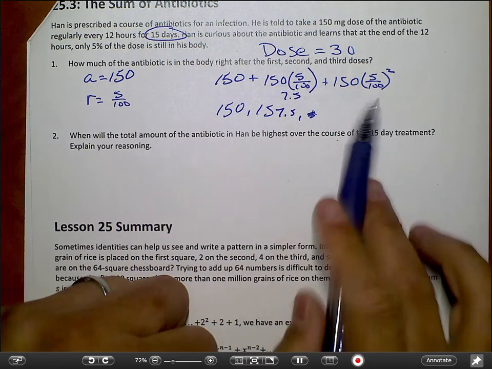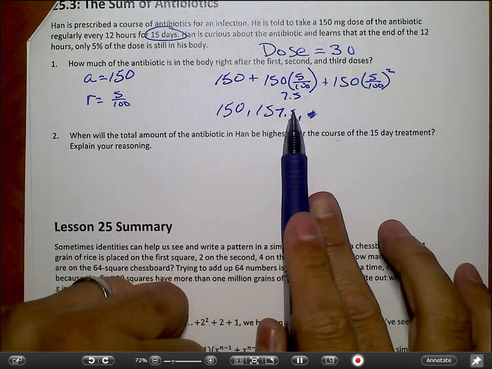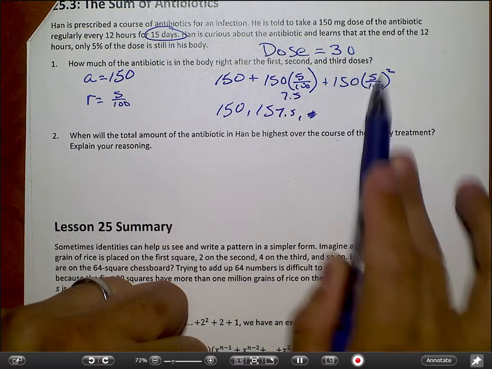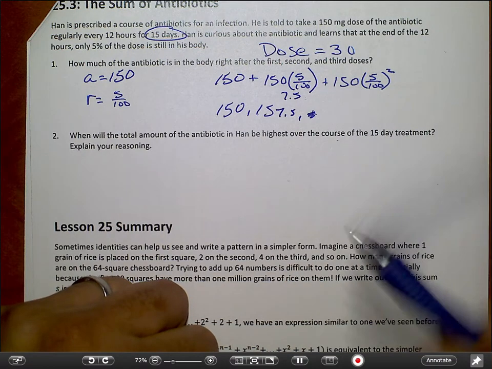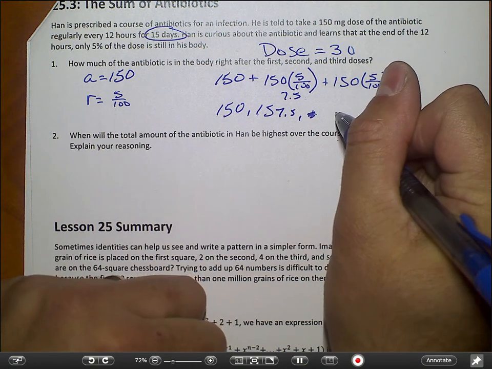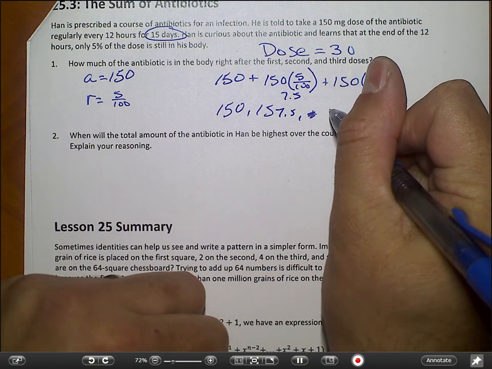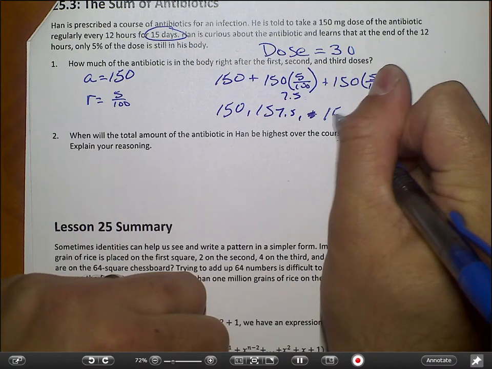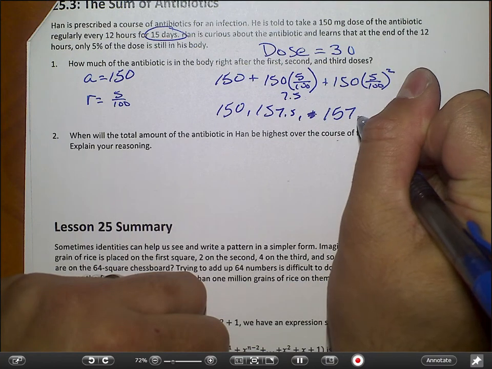It's going to be all of these plus this third one. So that's going to give me... My computer gives me a fraction. Put control, enter.